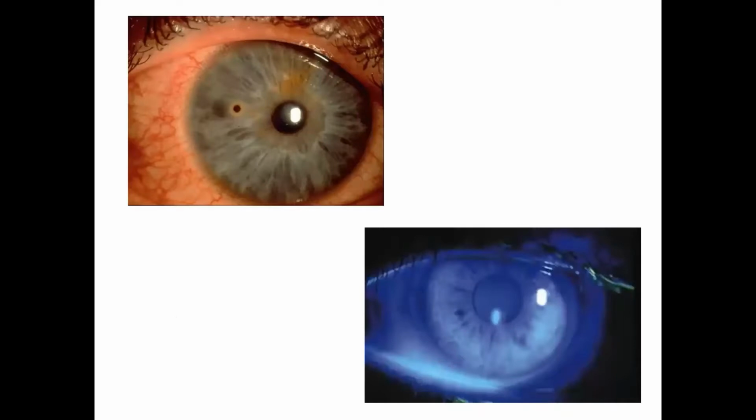We see this quite often. The top one there is the rust ring, which may or may not have a foreign body in it, and that's where we use the algerbrush to remove it. The bottom one shows the fluorescein stain, where you'll see some uptake centrally.